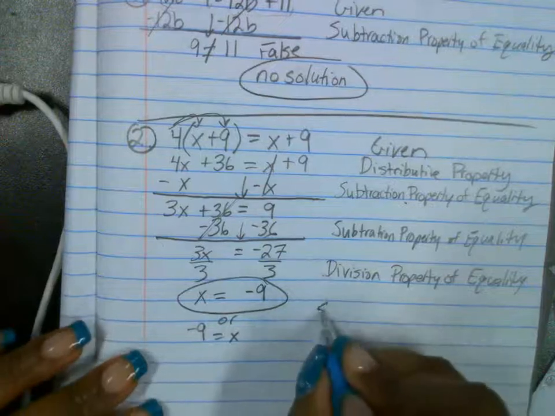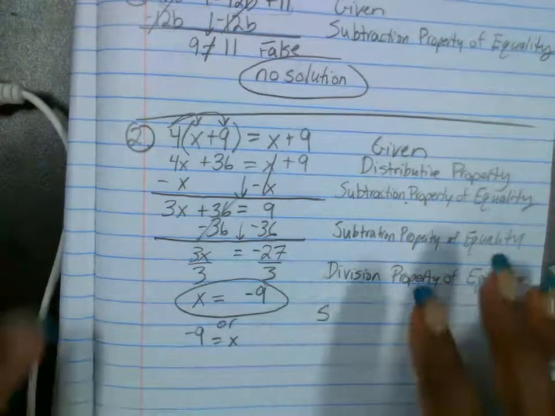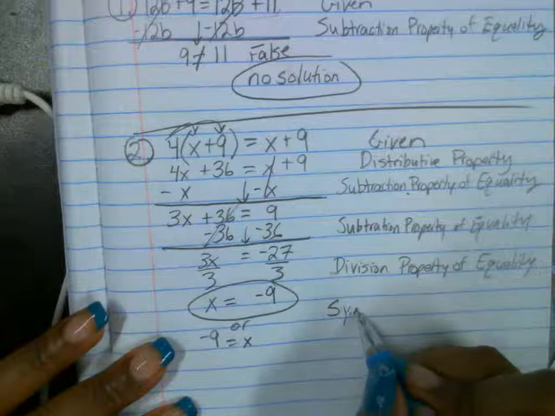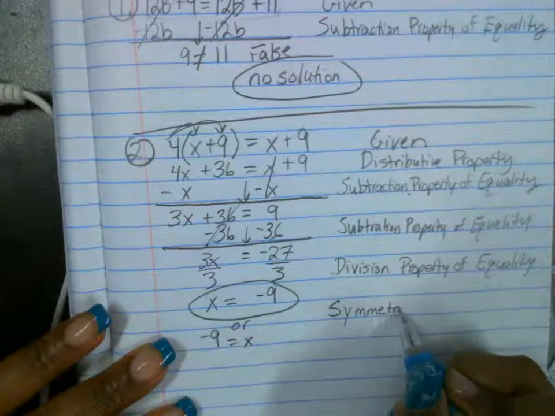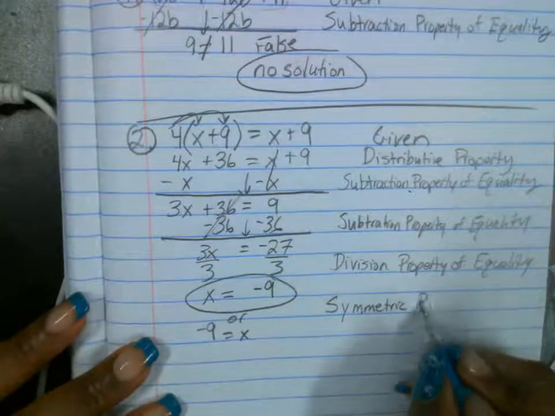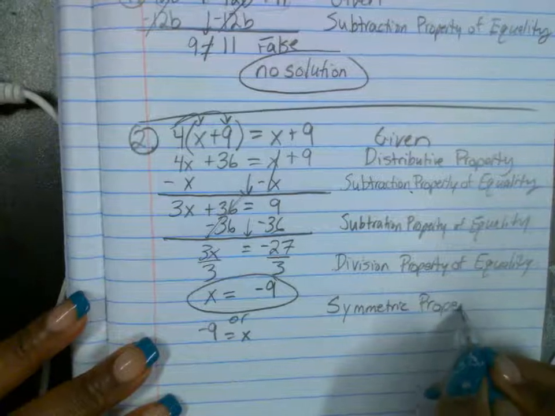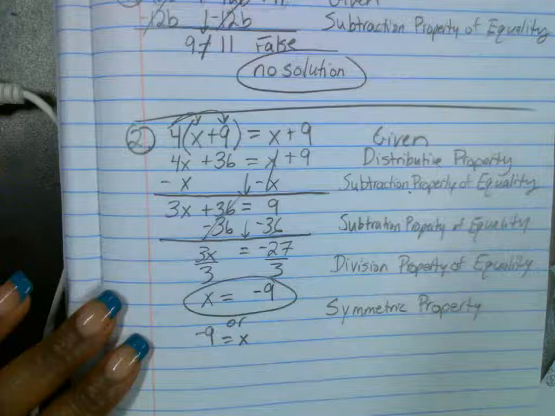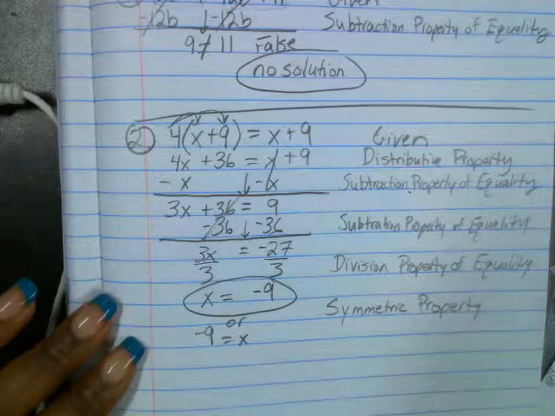Symmetric property. I always spell that wrong. It's 2 M's instead of 1. Symmetric, yeah. 2 M's. Y'all not know this? I get that wrong too. Sometimes I put 1, sometimes I end up putting 2. I always have to double check to make sure I spell that word right.